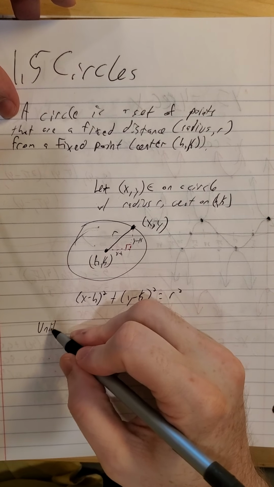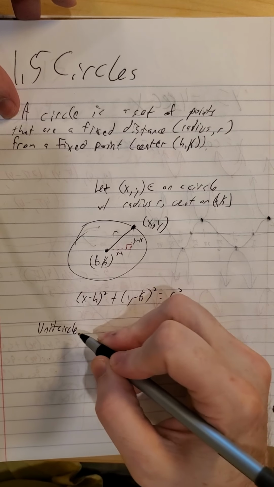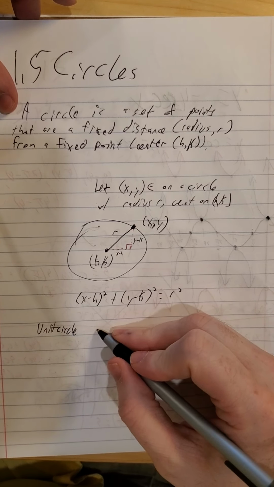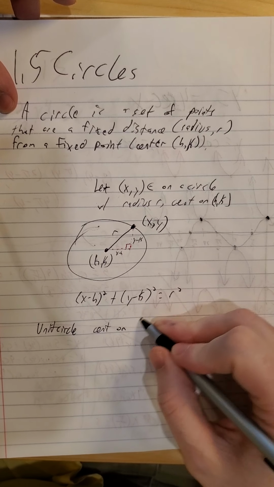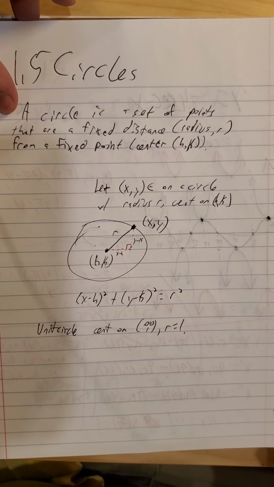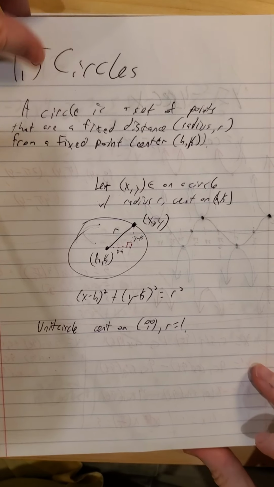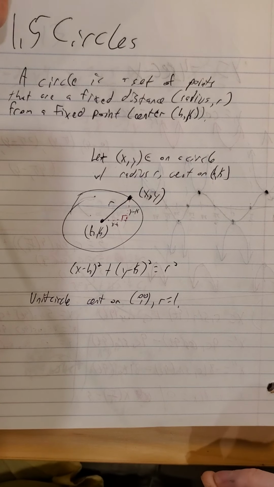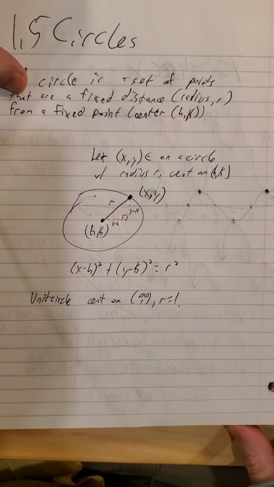The unit circle, that you'll work with quite a bit in your next course, is centered on the origin and has a radius of 1. We don't do too much with it in this course. Again, next course you'll do quite a bit of work with that.